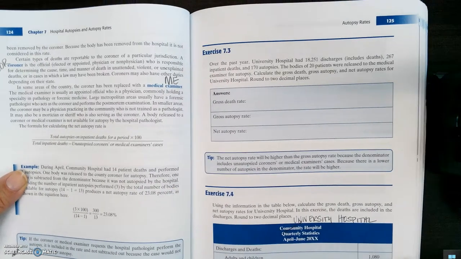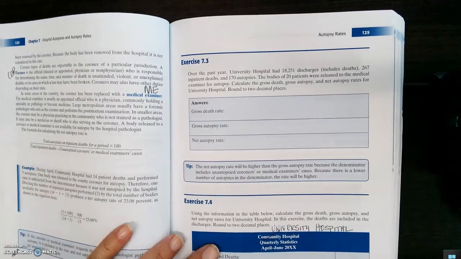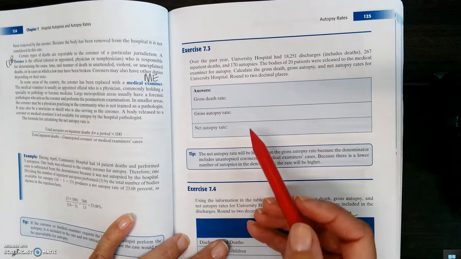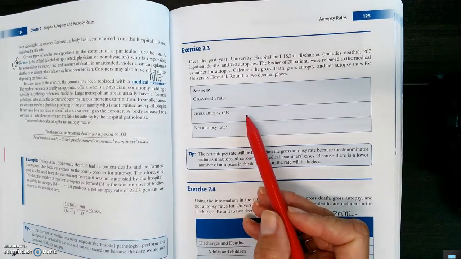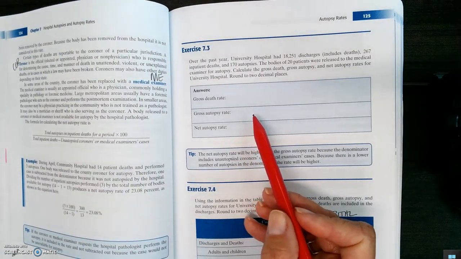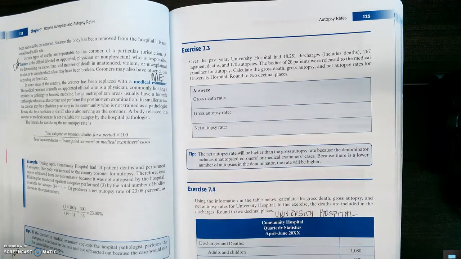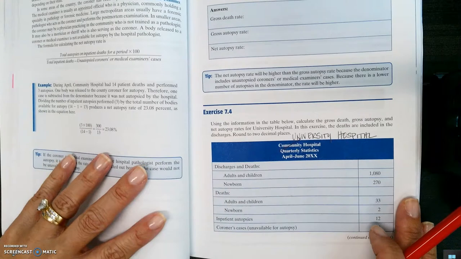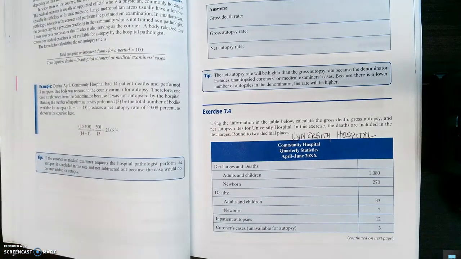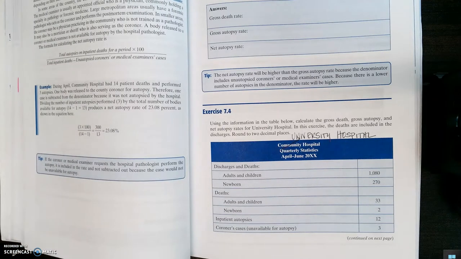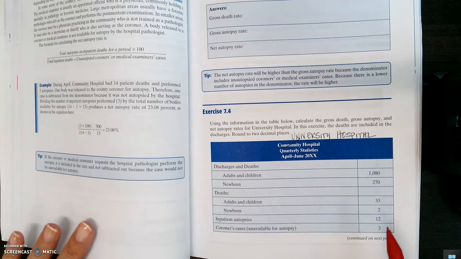Makes total sense, right? So we're going to zip on over to 7.3, and I'm going to work the gross and the, oh, you have that one. So let's just skip right on to 7.4. So let's look at 7.4 instead. And I know that's on 2 different sheets of paper, or 2 different pages, and that can get kind of difficult to look at, but we're going to be able to make it.